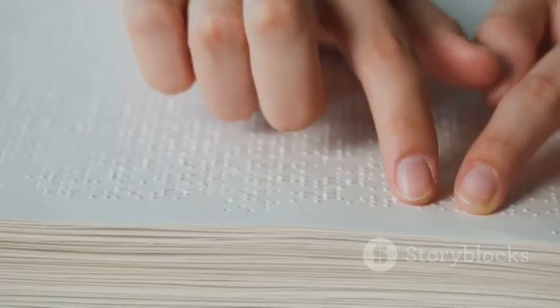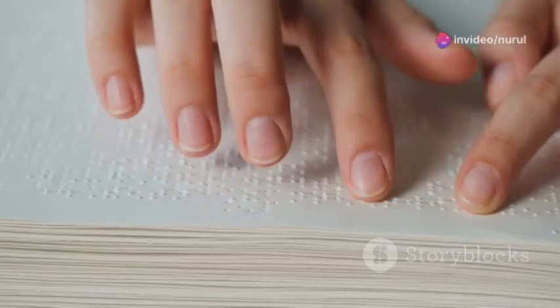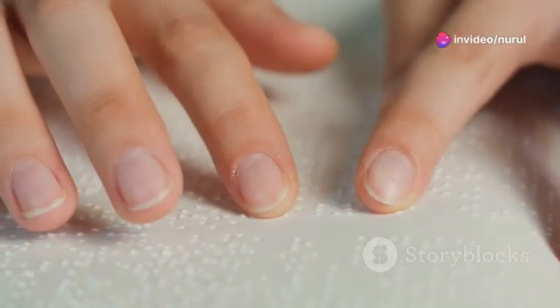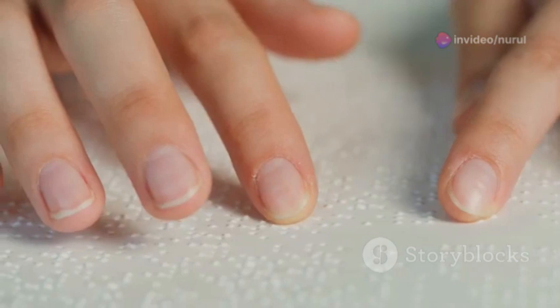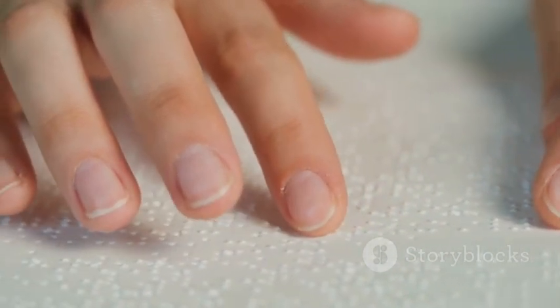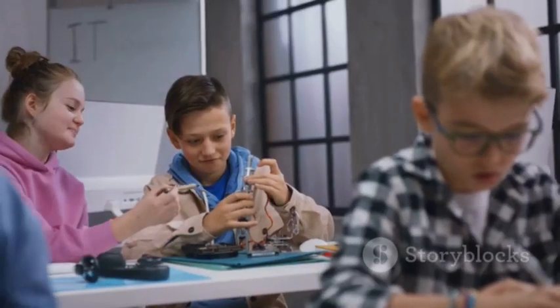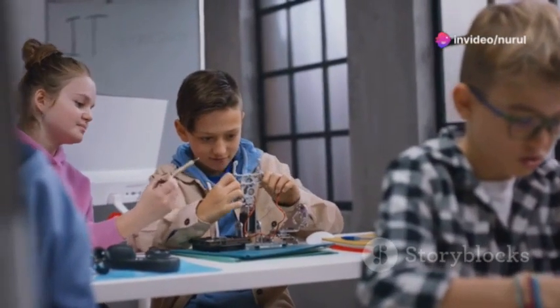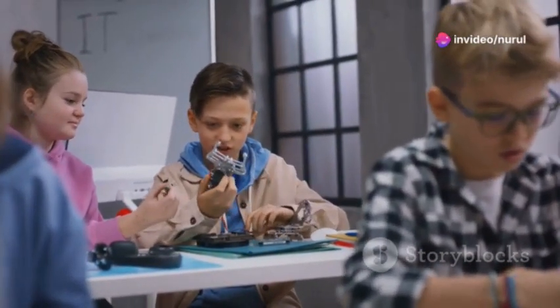When we differentiate instruction, we provide students with visual impairments with multiple means of accessing information. This might involve providing materials in Braille, large print, or digital formats that can be read aloud by screen readers. It could also involve using tactile models, real-life objects, and hands-on activities to make learning more concrete and engaging.